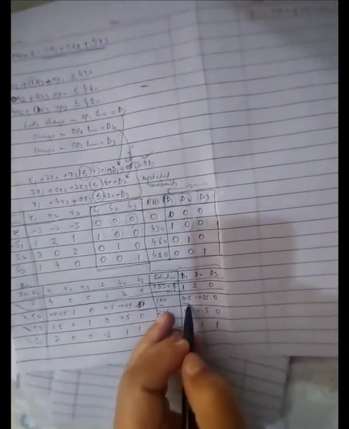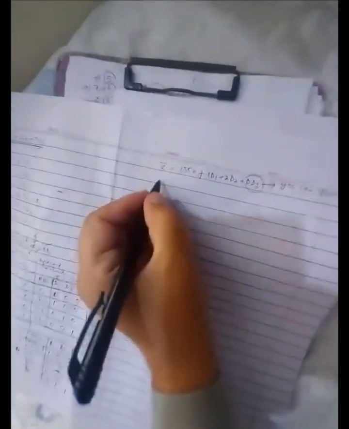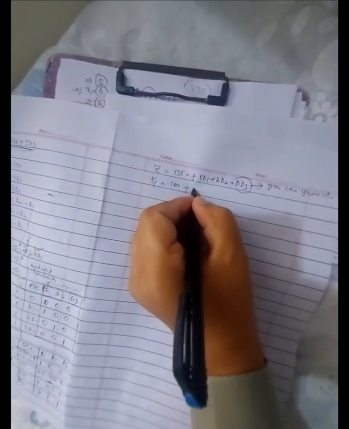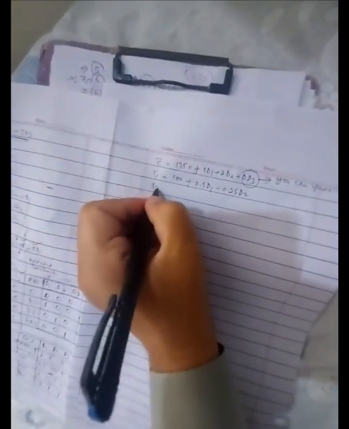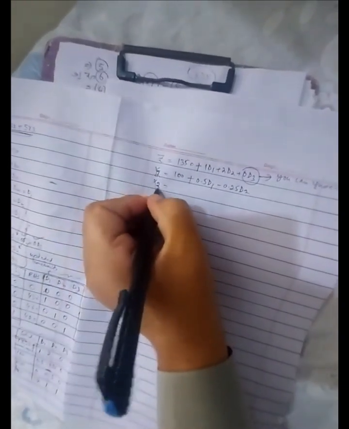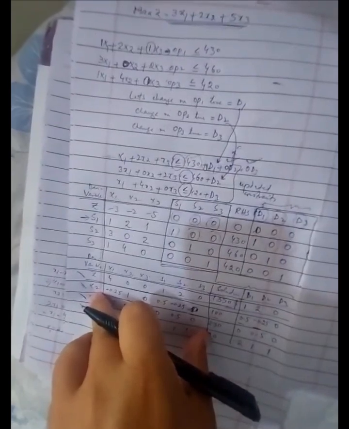Now for X2, we have 100 plus 0.5 into D1 minus 0.25 into D2. So X2 is equal to 100 plus 0.5 D1 minus 0.25 D2. For X1, it is not present here.